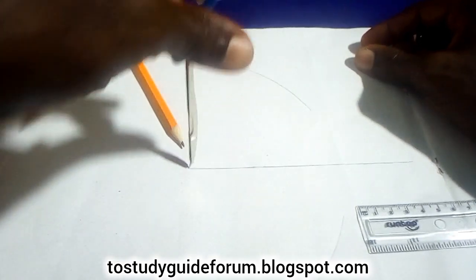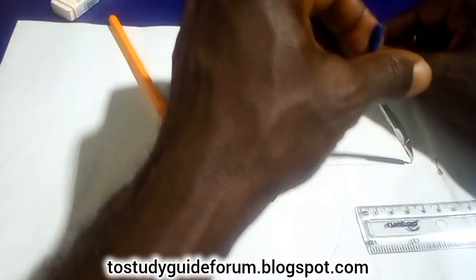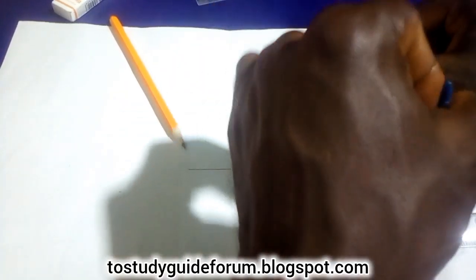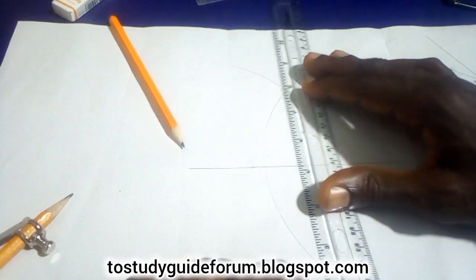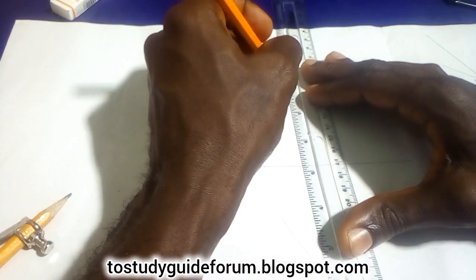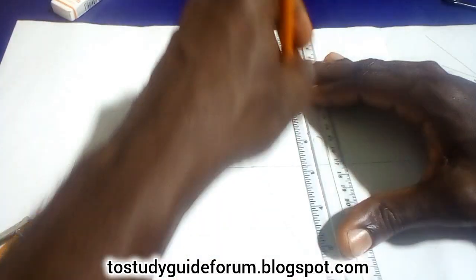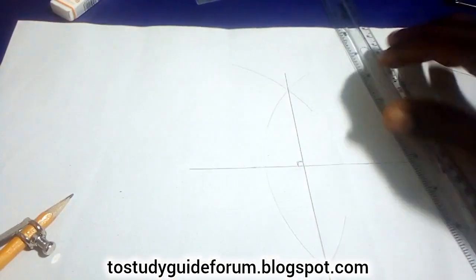Then from this other point, I make another arc. You can see where they are intersecting, the point of intersection. This point of intersection now, I join them together. Make a straight line from there. So if I make this straight line, what I have is angle 90 degrees. These are my angle 90 degrees.